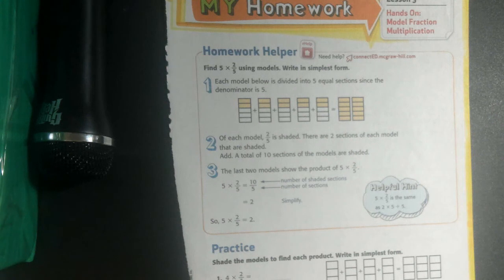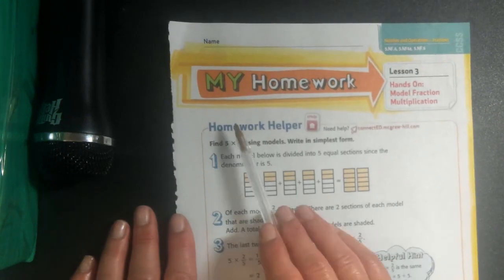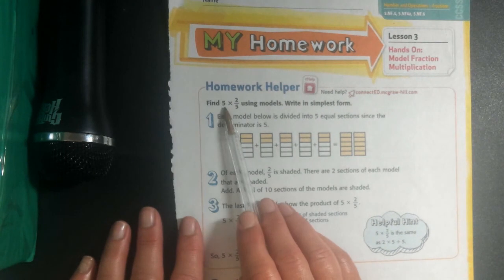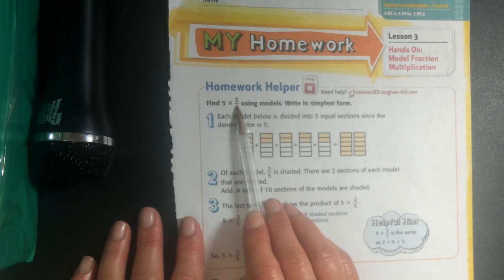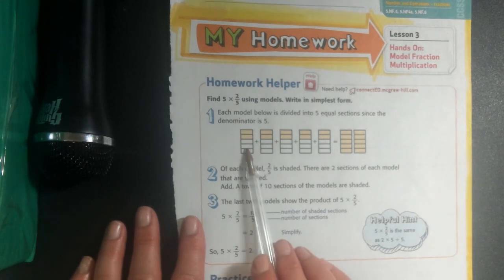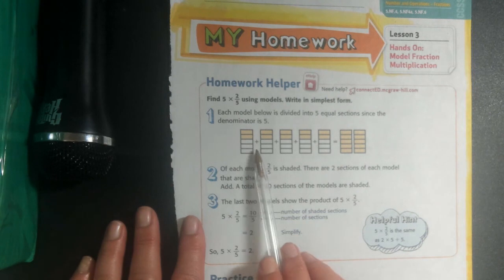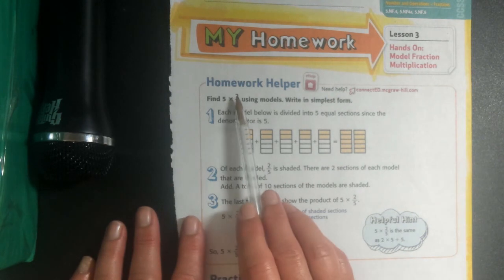All right, so here is our math homework. So we'll look at the practice one first. Okay, so here's 5 times 2/5. Do you see right here they put 1, 2, 3, 4, 5. And out of those 5, they're going to color in 2 out of 5 of them.